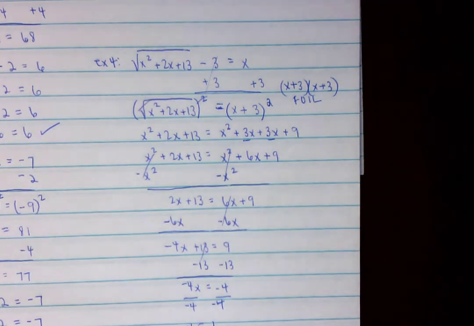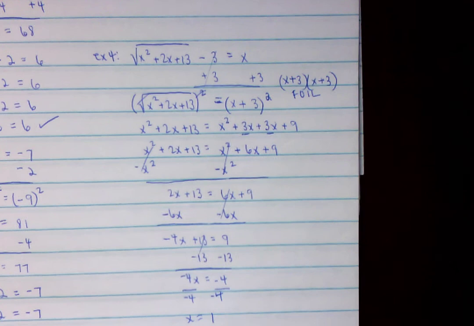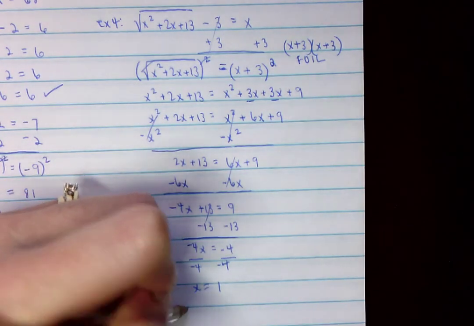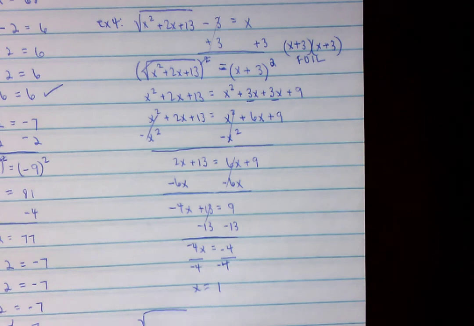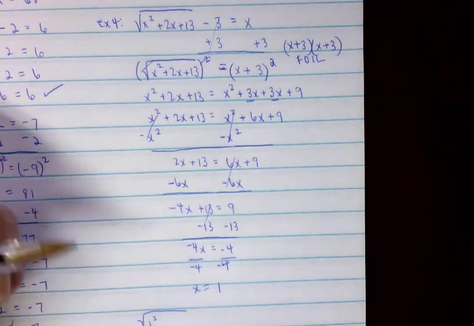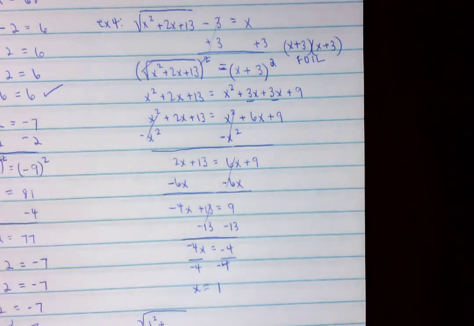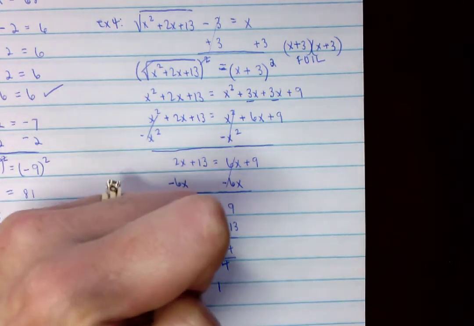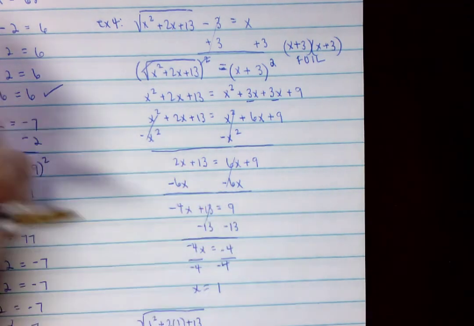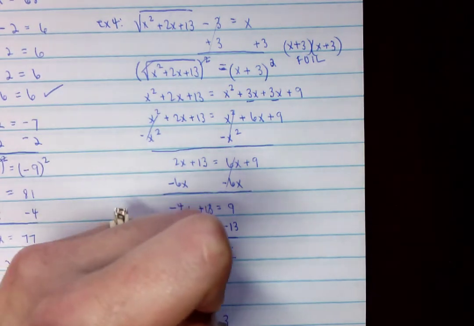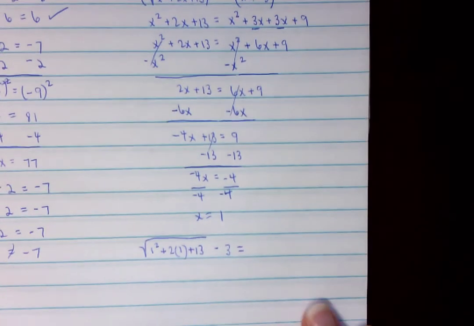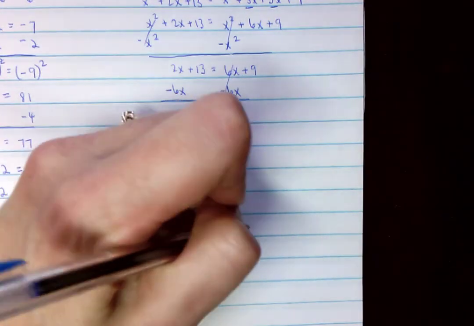Don't forget, go back and check it in the original equation. The original equation was x squared, so I'm going to do 1 squared plus 2 times x, so that's 2 times 1, plus 13, and then it was minus 3 equals x, and remember x is equal to 1.